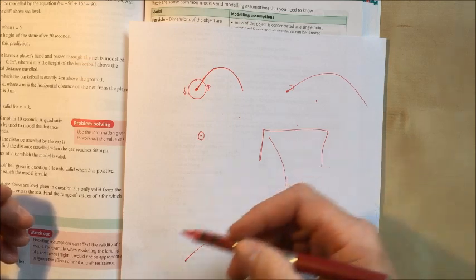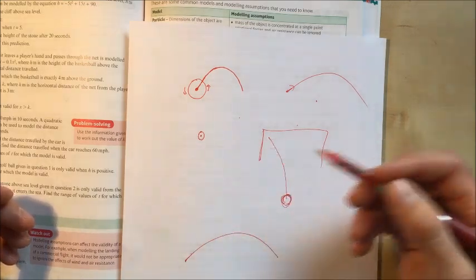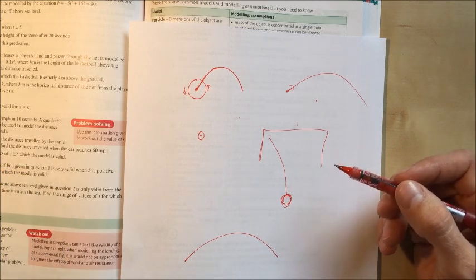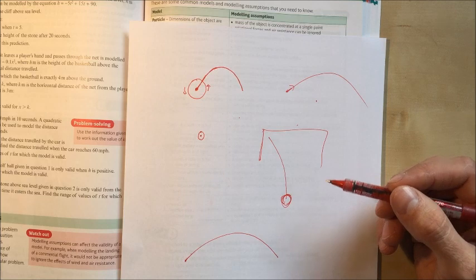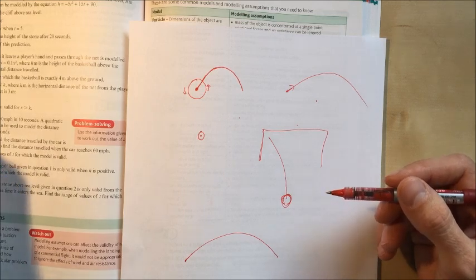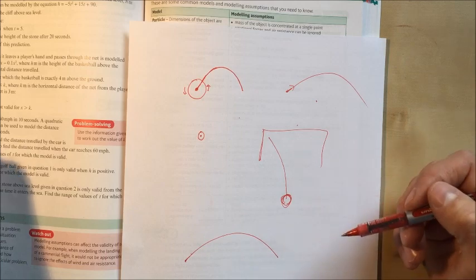So if I throw a stone through the air and I ignore air resistance, if I model it as a particle, I can predict where it's going to land depending on how hard I throw it and where I throw it from. If that prediction is close enough, say it's within a centimetre or two, or even within 10 centimetres or so, that's a pretty good prediction. That's close enough for our reasons, okay?